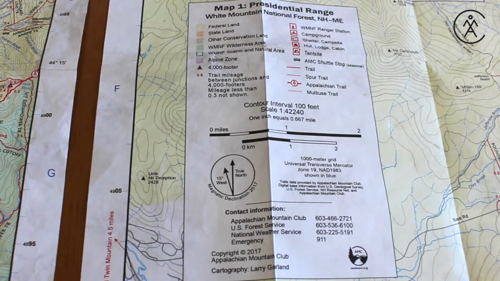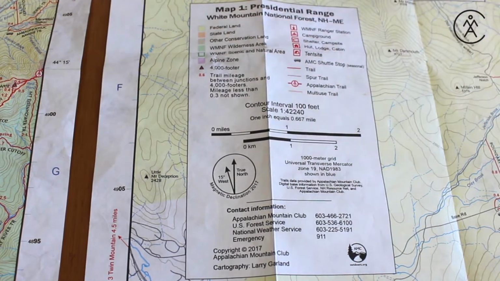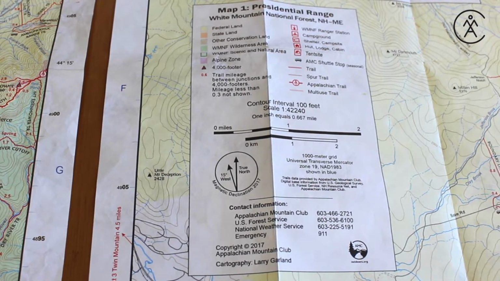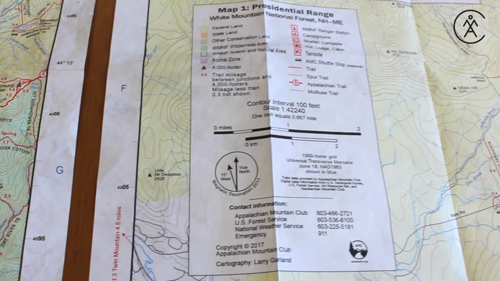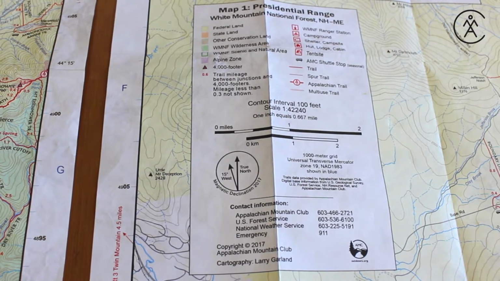Also, an important feature is the scale of the map. If the ratio of the scale is smaller, like 1 to 12,000, it'll show a smaller area with more detail than a map with a larger ratio like 1 to 40,000, which shows a larger area with less detail. Using scale, we can determine how many inches on the map equals 1 mile, which is a helpful tool in route planning.